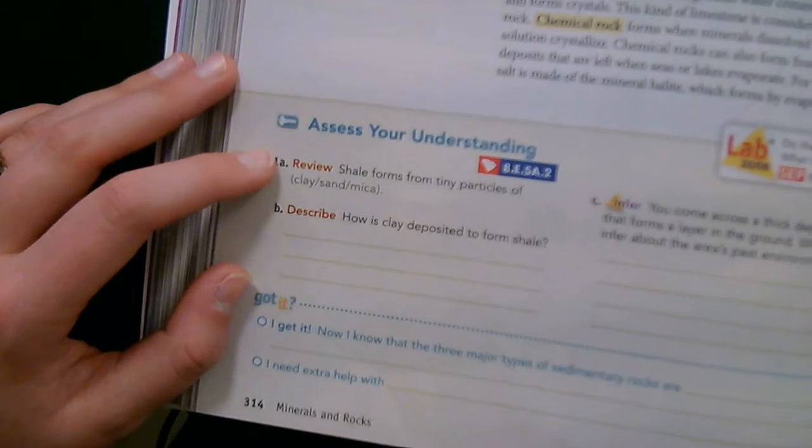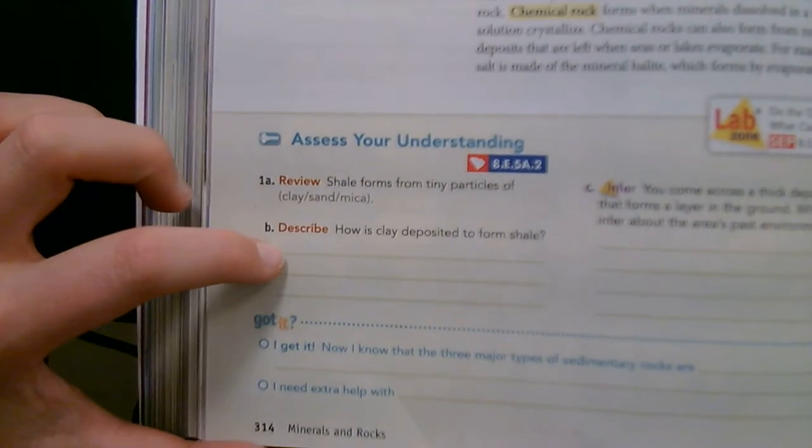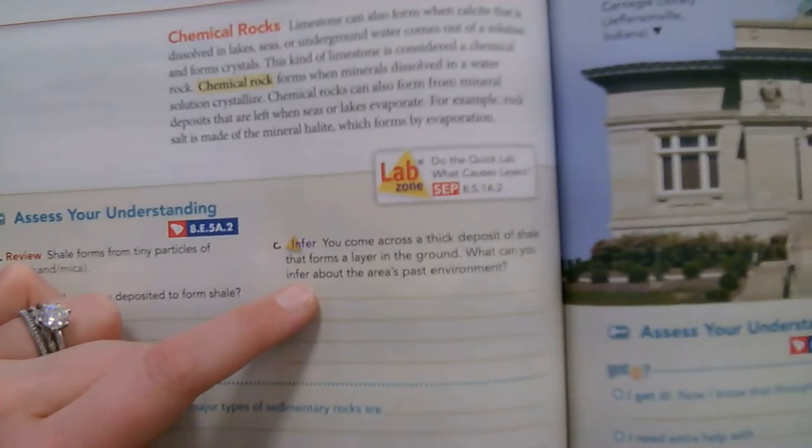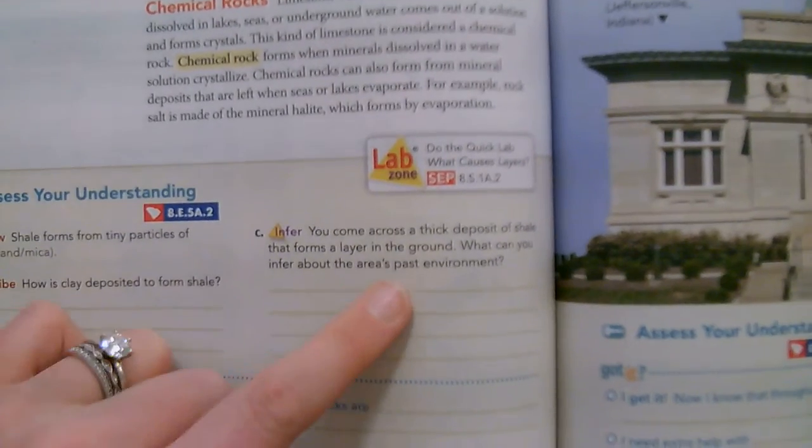Shale forms from tiny particles of clay, sand, or mica. How is clay deposited to form shale? You come across a thick deposit of shale that forms a layer in the ground. What can you infer about the area's past environment?